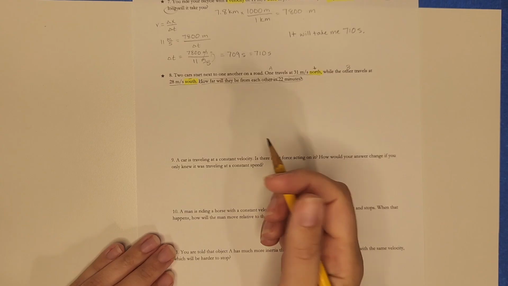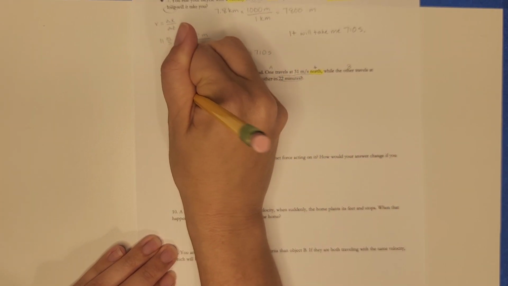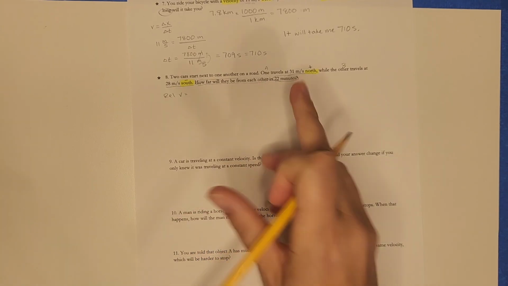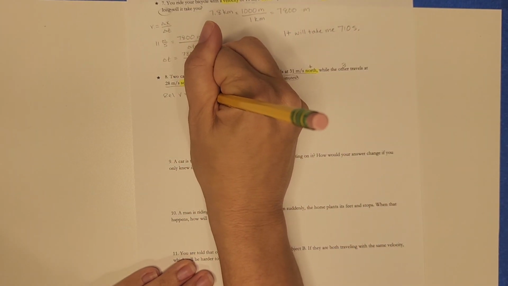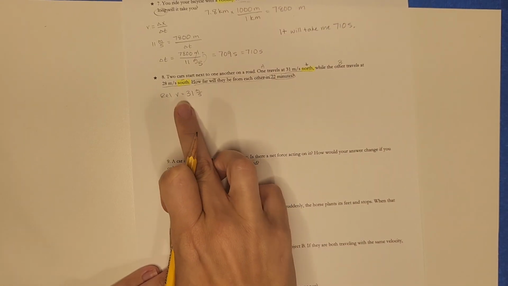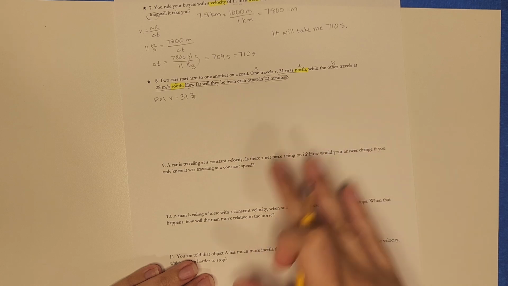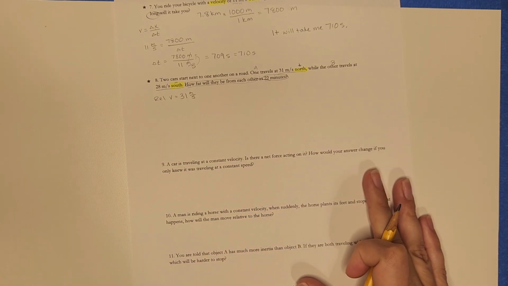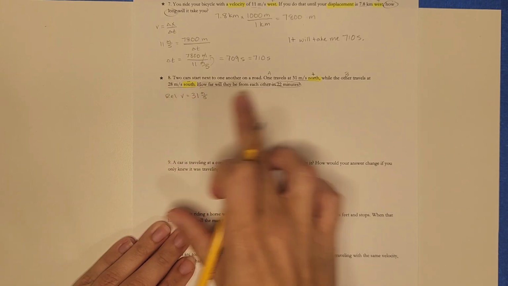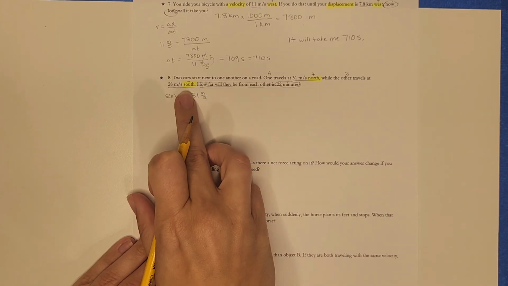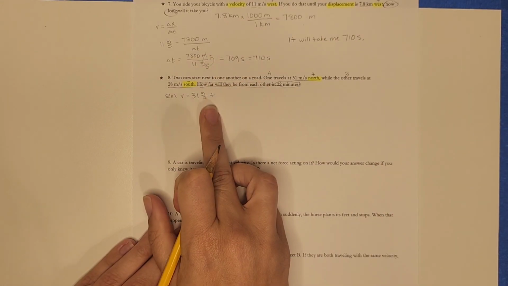Relative velocity equals my car A is traveling 31 meters per second. North is positive, so I'm just not going to do anything there and just leave it as 31 meters per second. And then it's going to be minus my velocity of my reference object. My reference object is B, and so it's minus a negative, and so it's going to be positive.